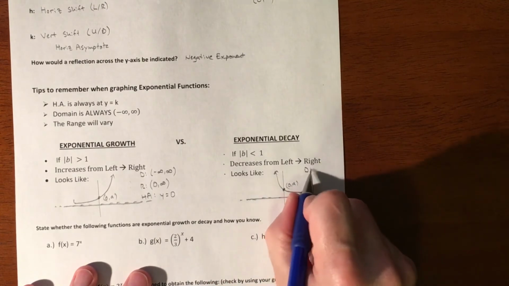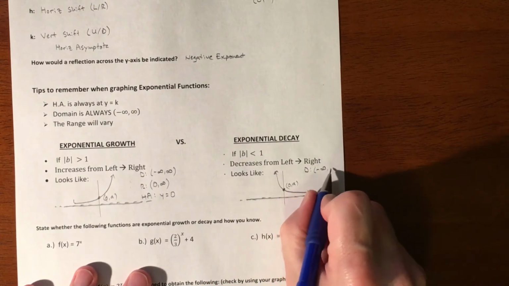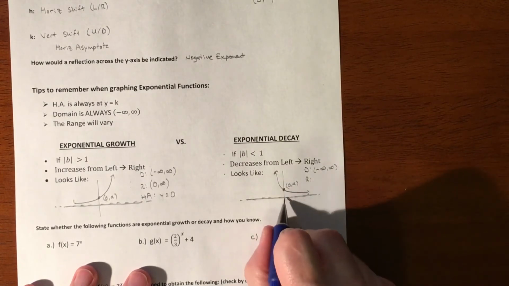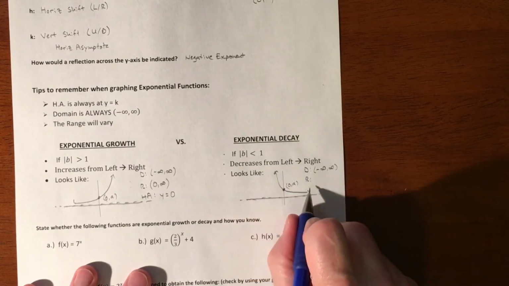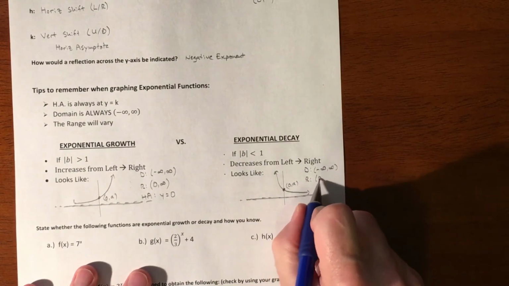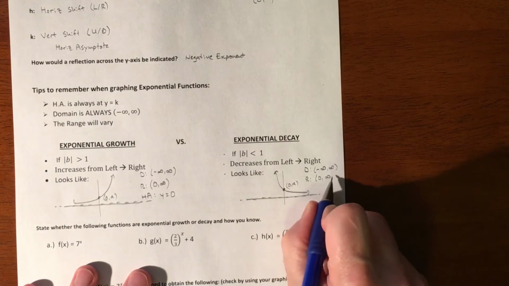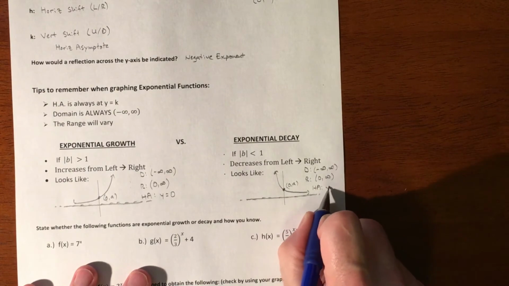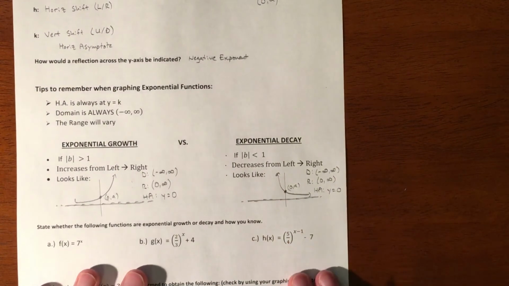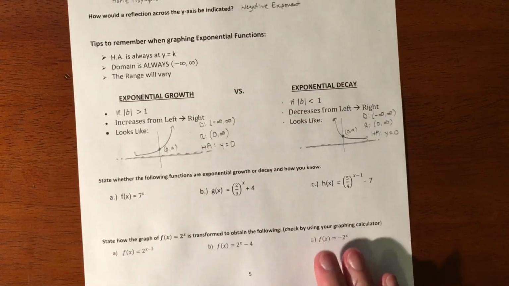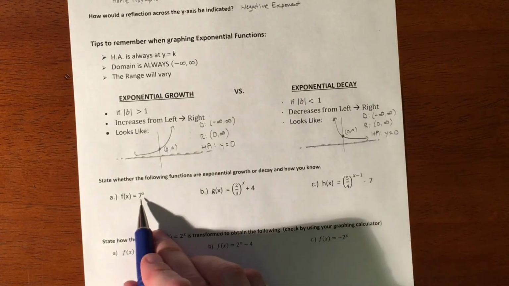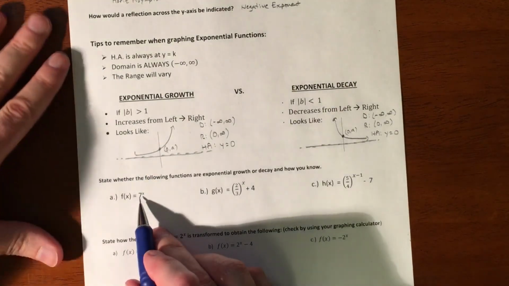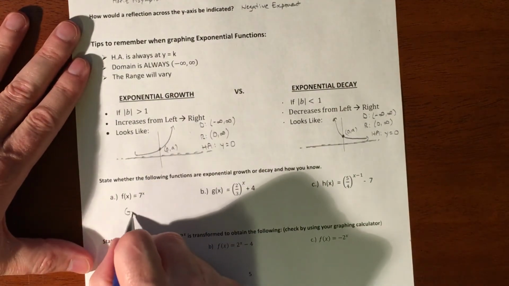So your domain, again, is negative infinity to infinity. Your range is, again, from 0 up, even though the graph is going down, but that's a different kind of description. So we're 0 up forever, not including 0. And the horizontal asymptote is still y equals 0. Now a quick look: are these things growth or decay? All you're looking at is if the B value is bigger than 1. Since 7 is bigger than 1, you have growth.